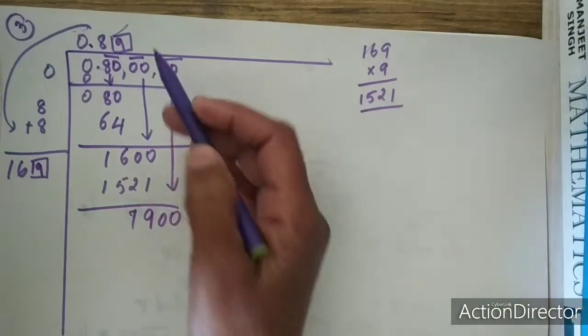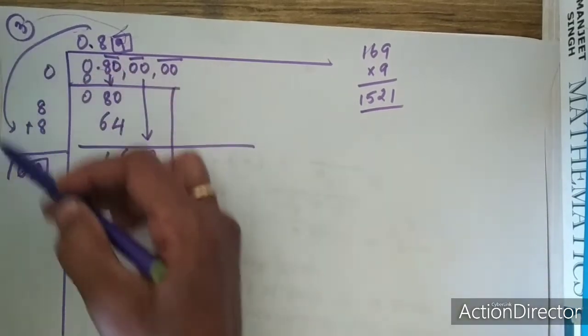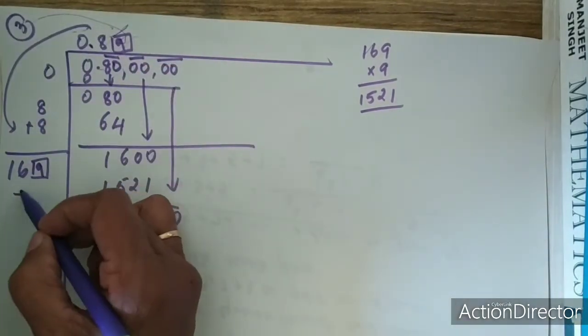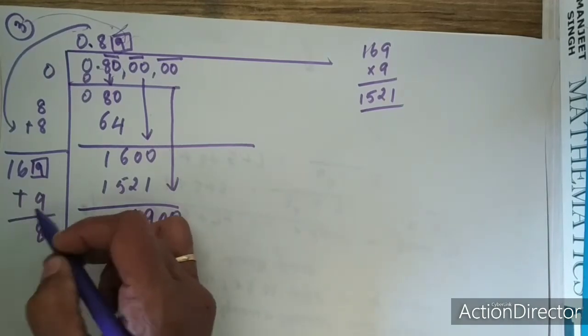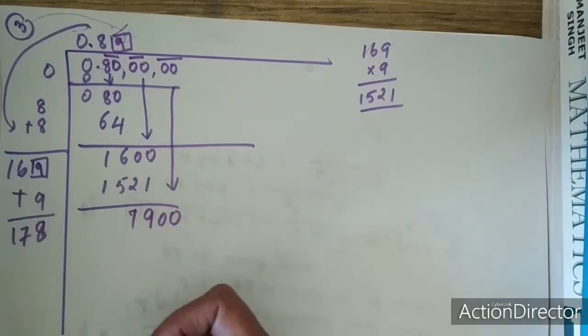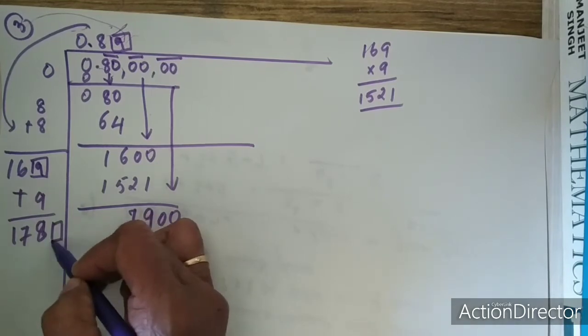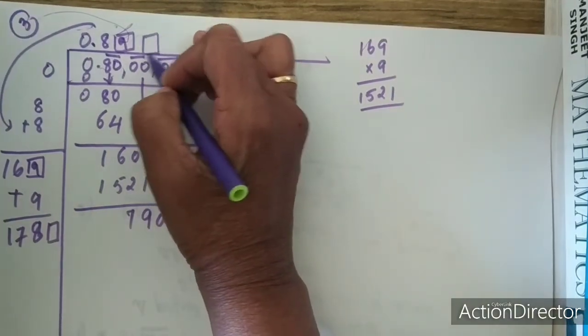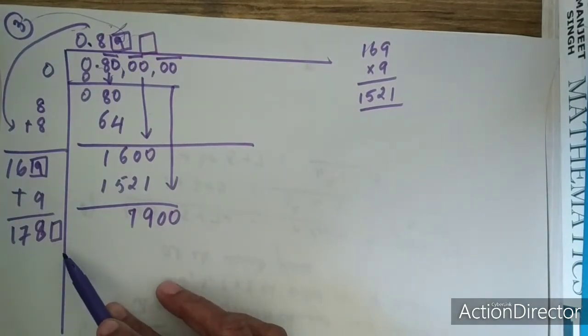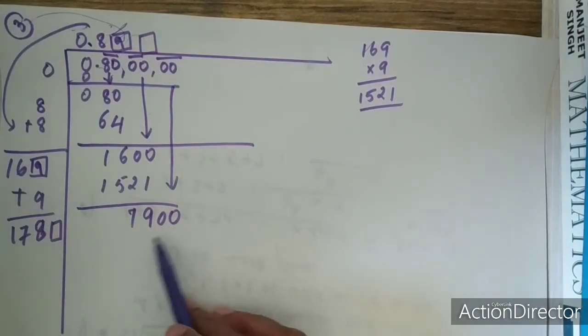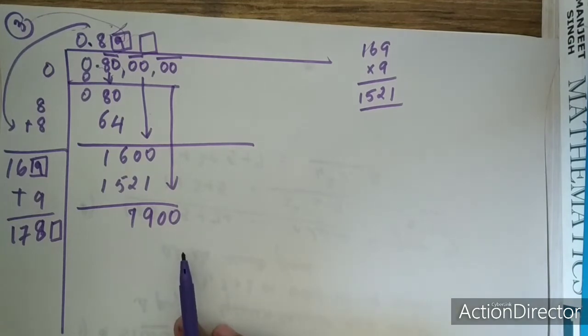After dropping down, again I have to add this 9 with this number. So plus 9, which is equal to 178. Again I have to choose a digit between 0 to 9 so that after multiplying I will be getting a number less than 7900.